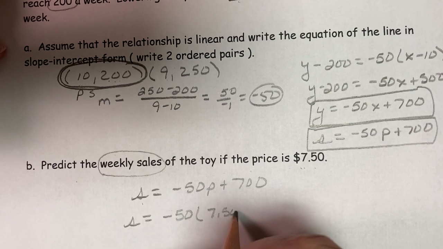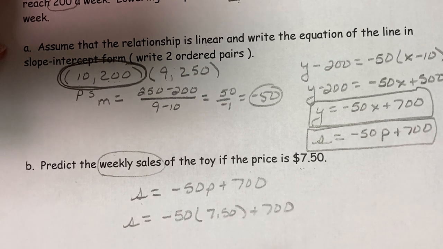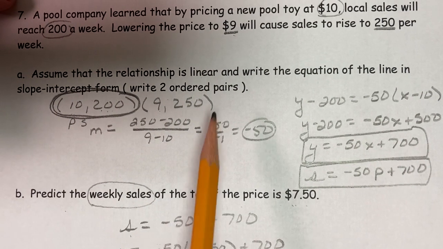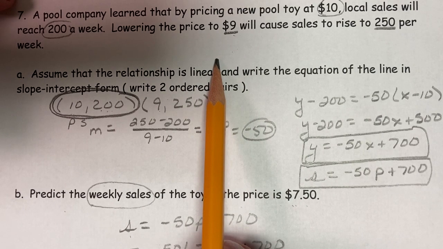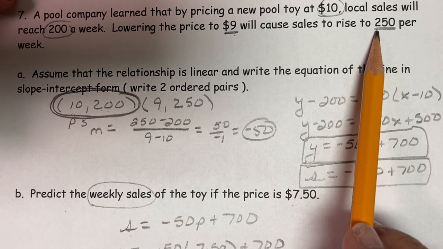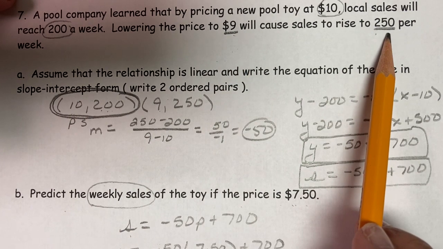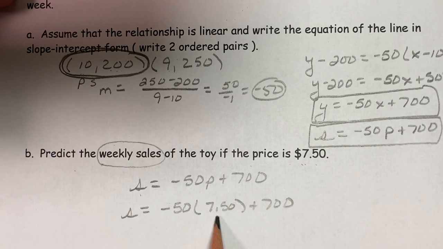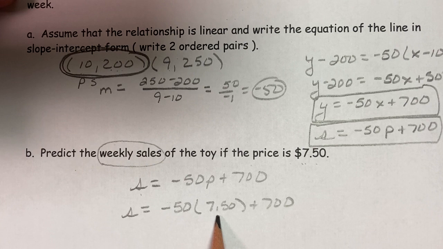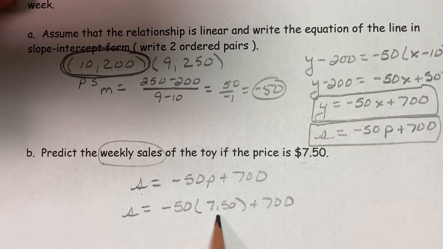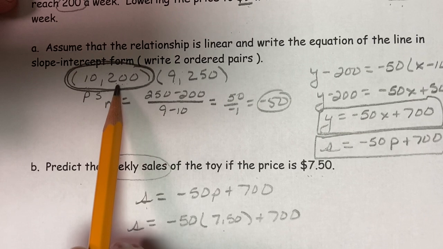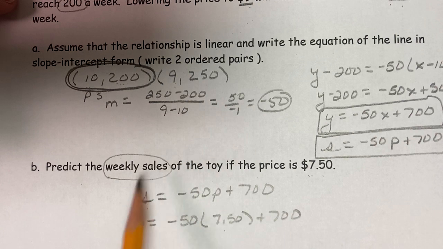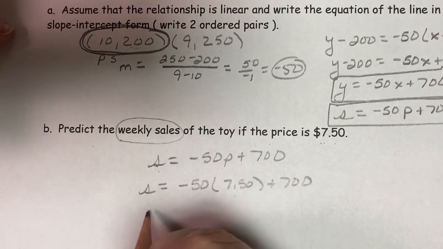But before we actually do the math, let's analyze it first. Remember when we read the story problem, the lower the price, the higher the sales. As they lower the price, they're going to sell more. Notice how they've lowered the price from $10 to $7.50. So hopefully it makes sense that the sales we get should be much more than 200. In fact, when it was $9, it was 250. So it should be quite a bit more than 200.